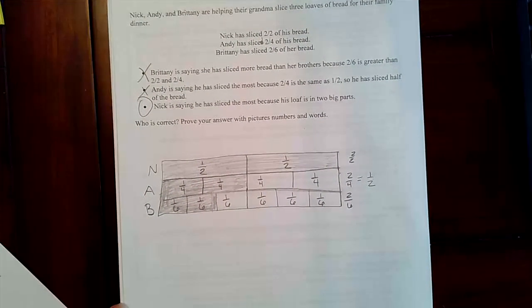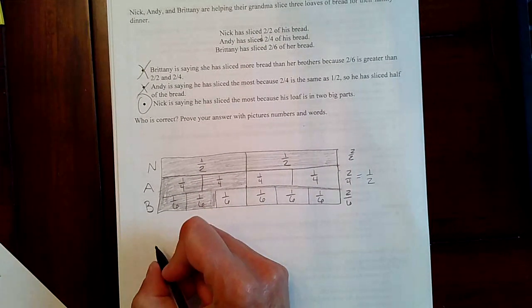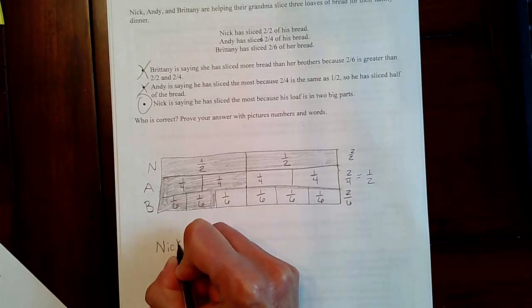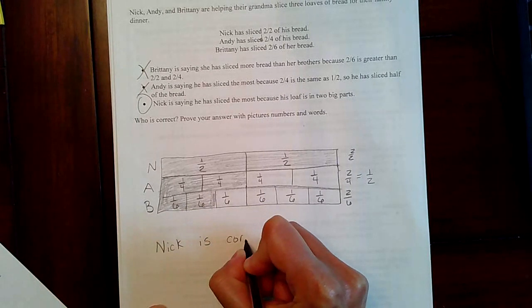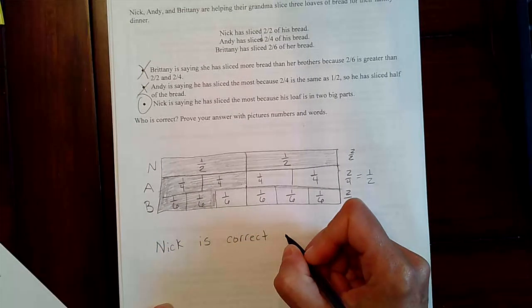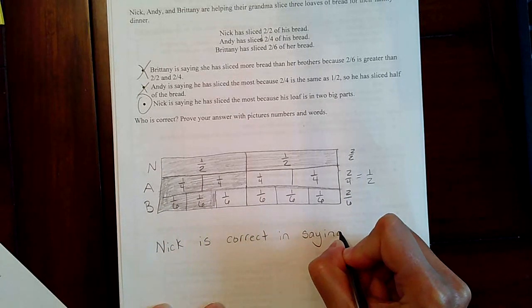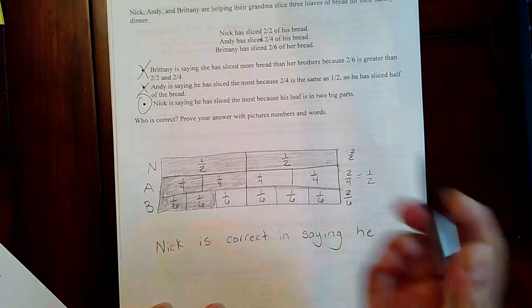So for our sentence, we would say Nick is correct in saying, let's look back to what did he say?